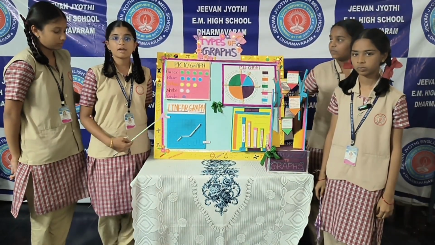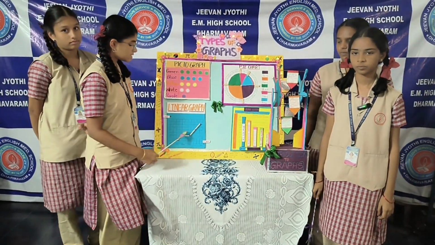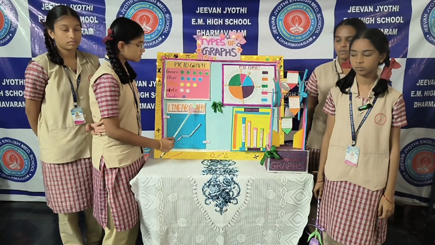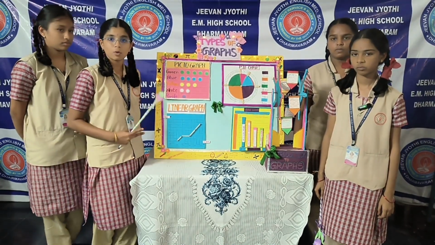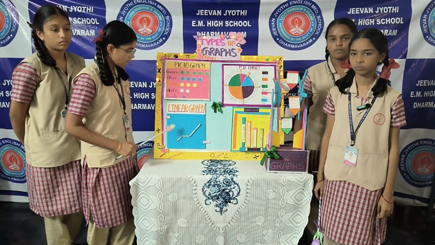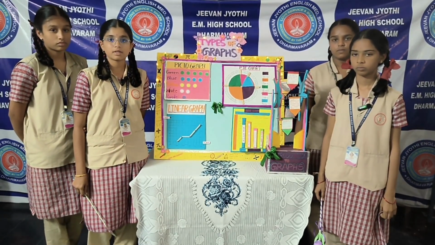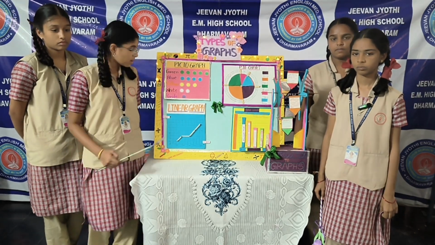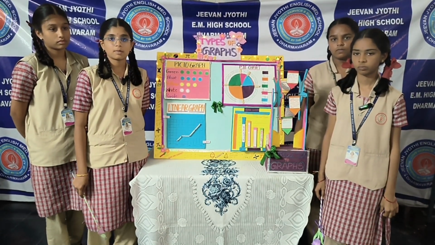Linear graph. Linear graph is a visual representation of data relationship using line segments on a coordinate plane. Here this is called as a coordinate plane and these are line segments. Here we have two parts. One is x-axis and one is y-axis. X-axis is a horizontal line and represents independent variables on a graph, whereas y-axis is a vertical line and represents dependent variables on a graph.